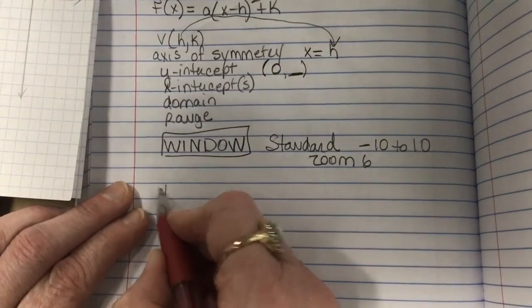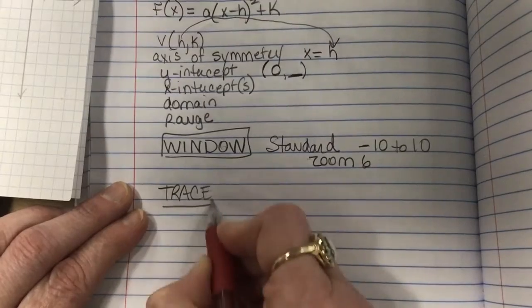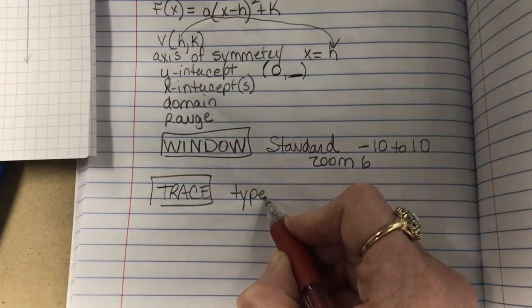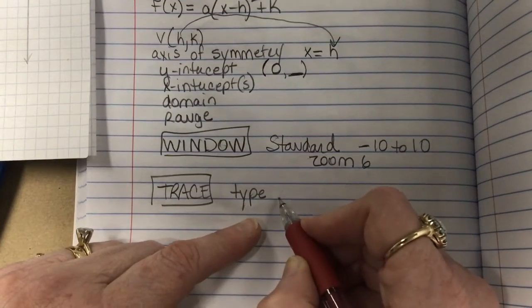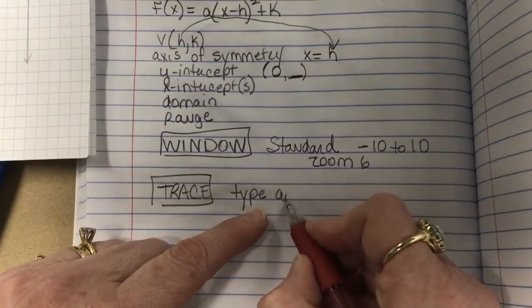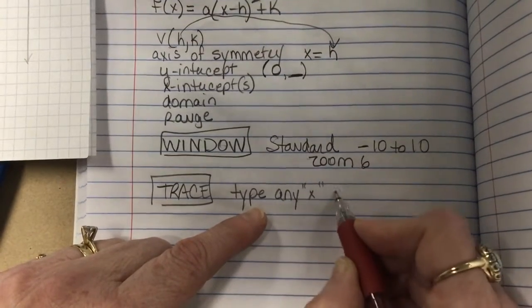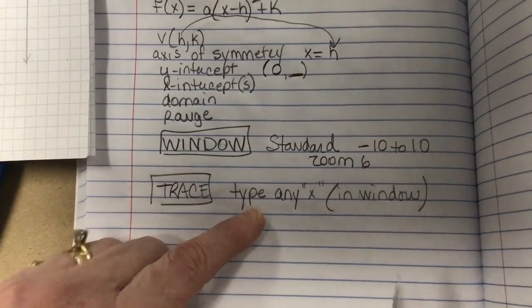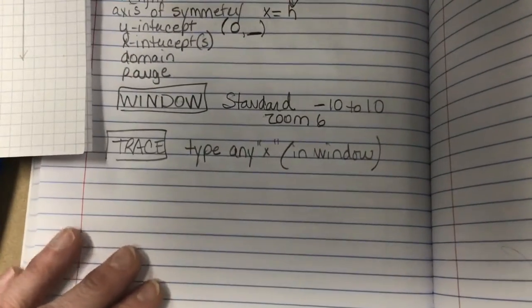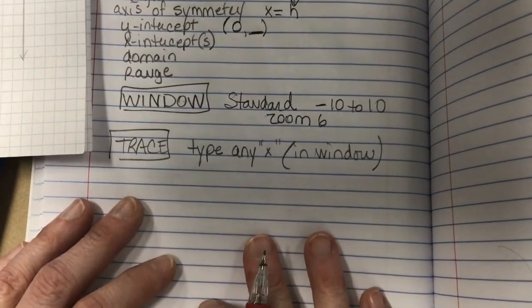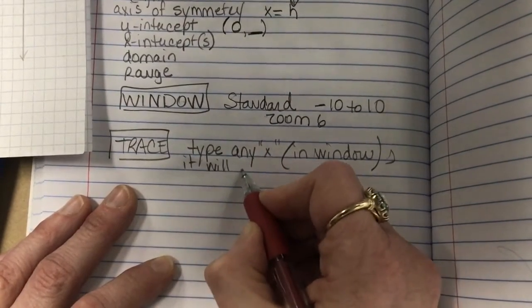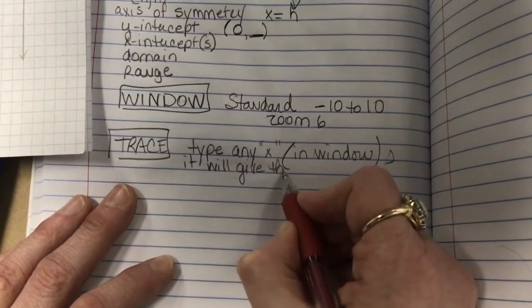You have the trace feature. Let's go back to our notebook paper. You have the trace feature, which does something awesome for you, that when you type, we talked about it before. It's on a handout. I think I gave you a cutout, but I'm going to write it in layman's terms. Type any x in your window. I can't pick -20. It'll say something like out of range, because we did that when we did lines. And then comma, it will give the y.